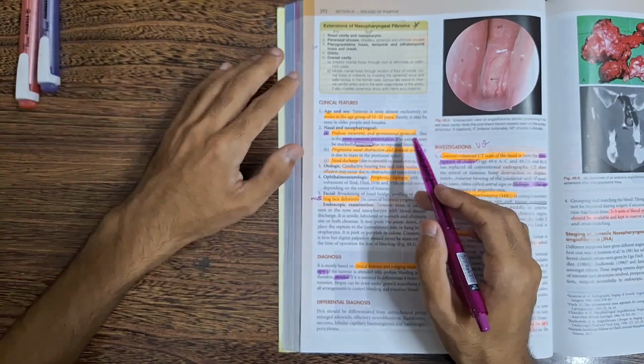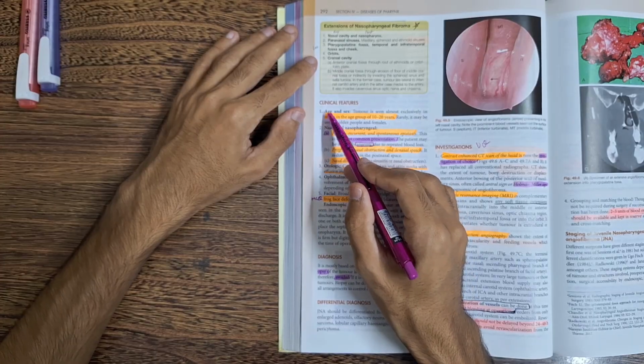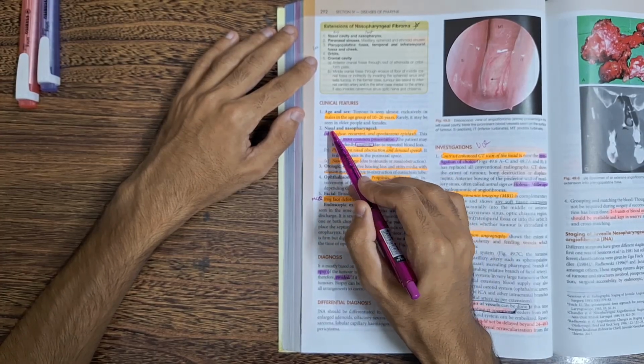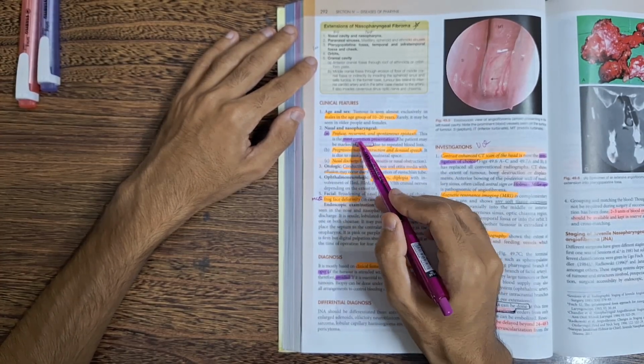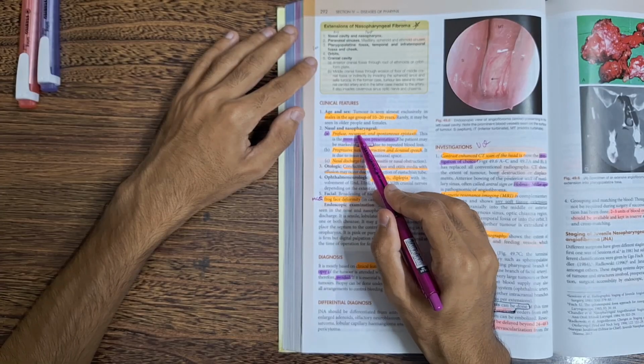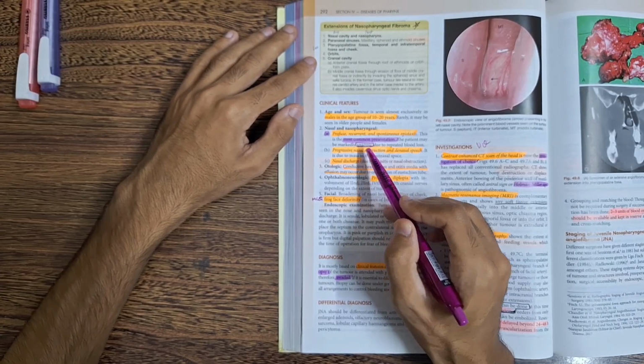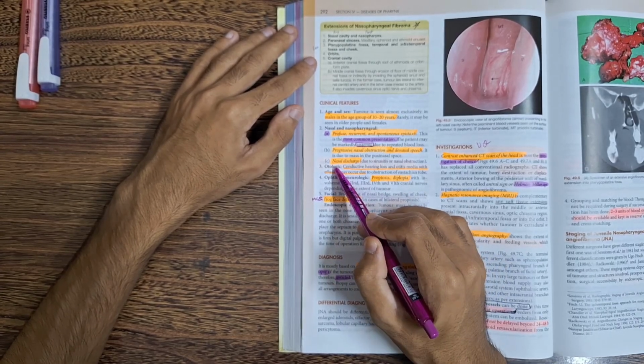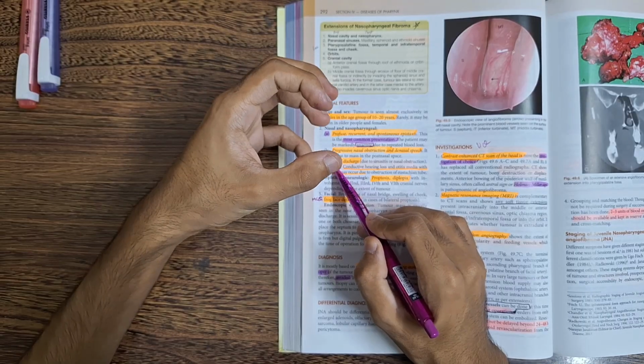Right? This was a long discussion. So the age is 10 to 20 years. The most common nasal presentation is recurrent epistaxis, due to which the patient may be anemic, and nasal discharge. Otologic signs, when the tumor is going to spread.